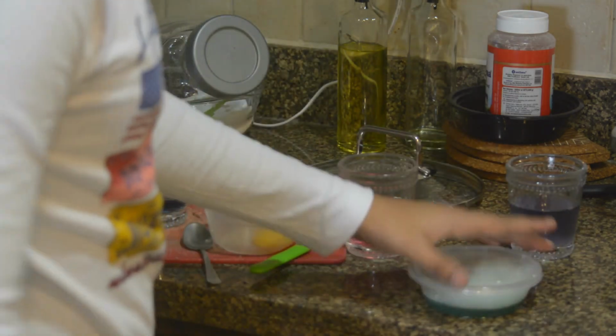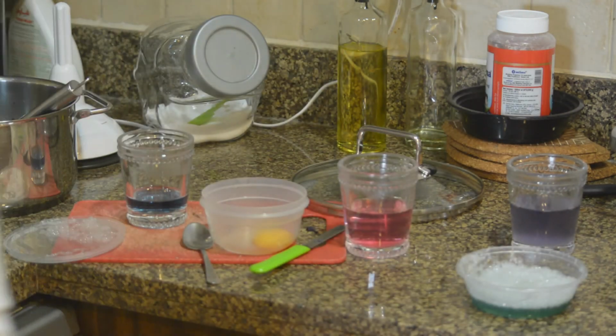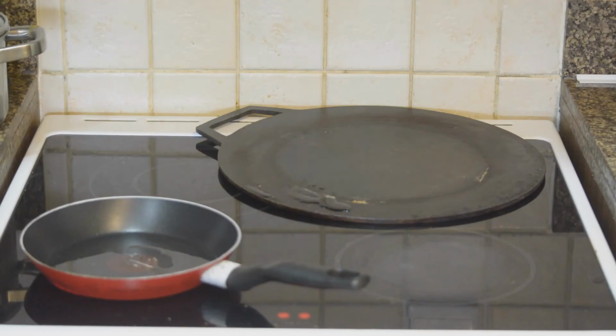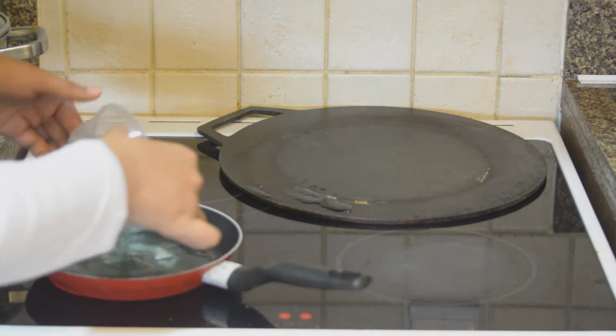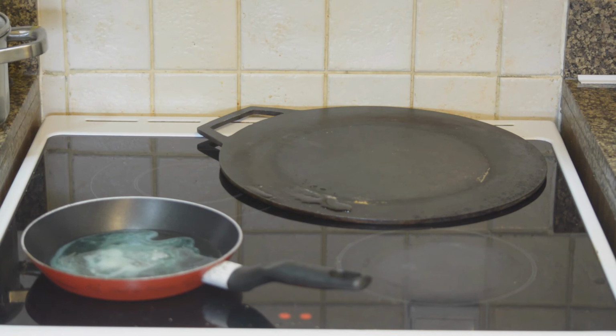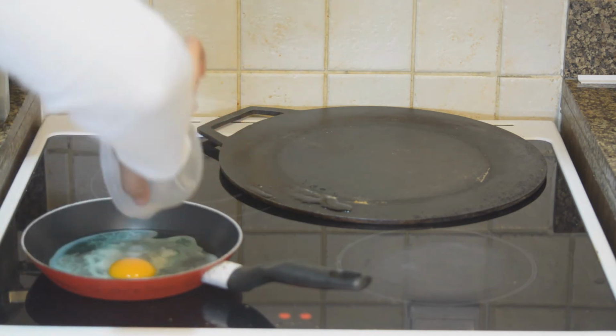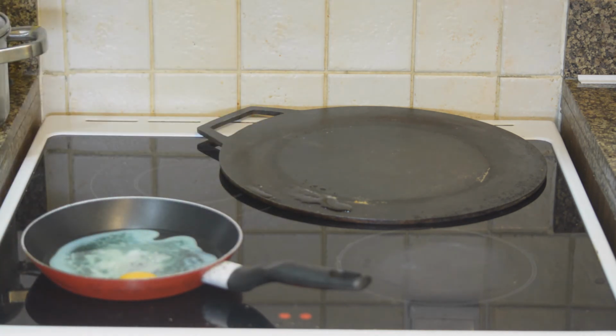So now we heat up a frying pan. Okay, so once you're done heating up your pan, take your colorful egg thing and just pour it in. And yes, add the yolk to the middle. And wait for the magic to happen.